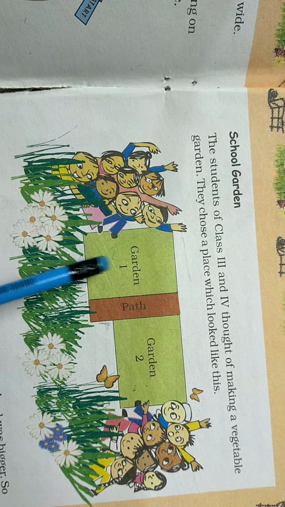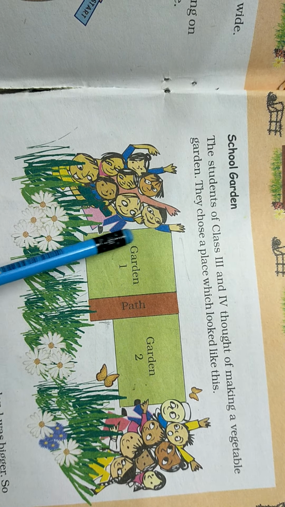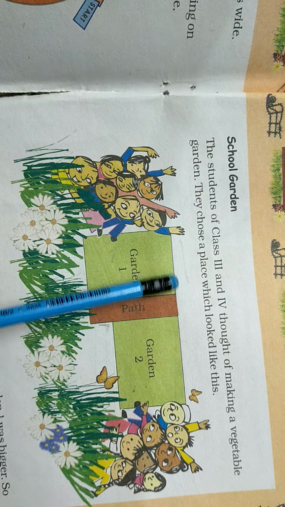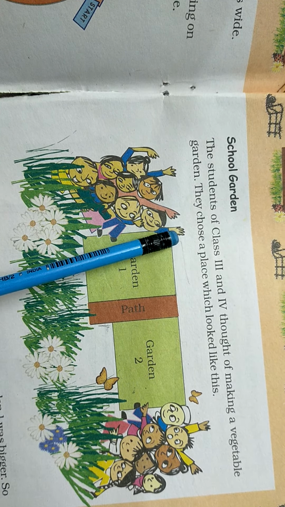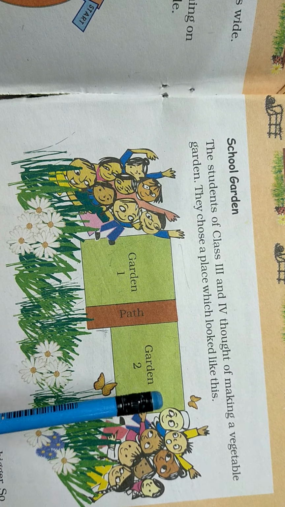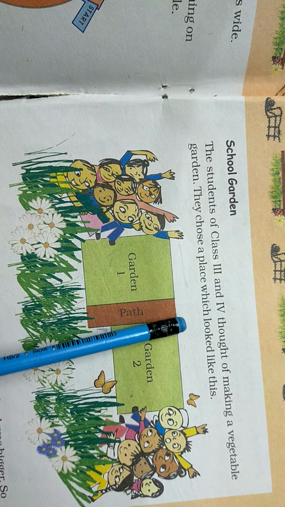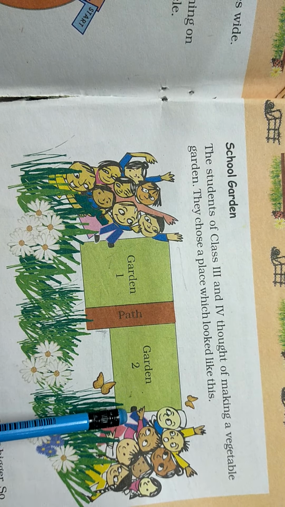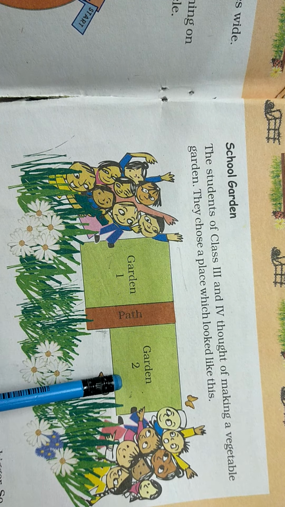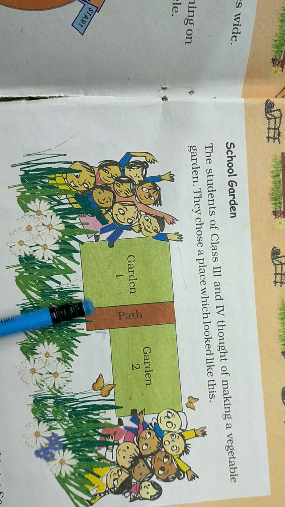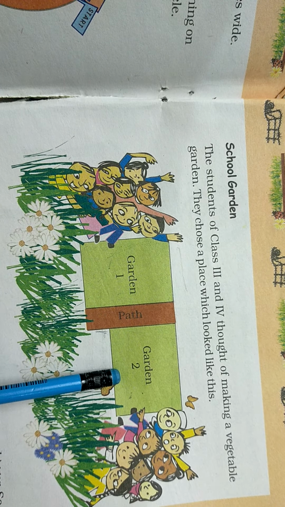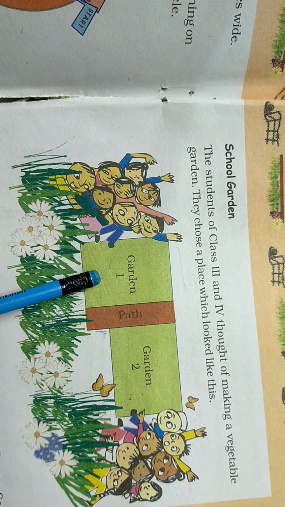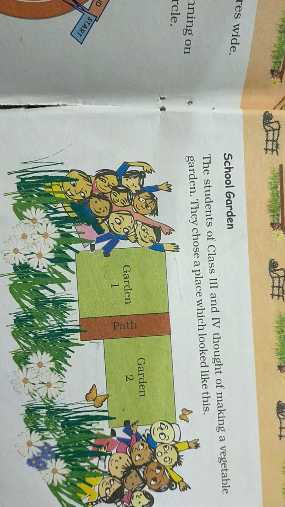Neetu will take a rope and keep it here in this way. When the rope comes to the end, she takes out the rope, and with the same rope she will again measure garden 2. So from that she comes to know which one is bigger and which one is smaller. But after comparing, she comes to know that garden 1 and garden 2 are both equal.